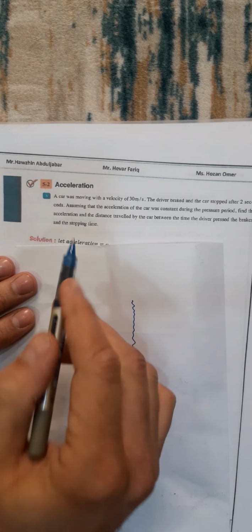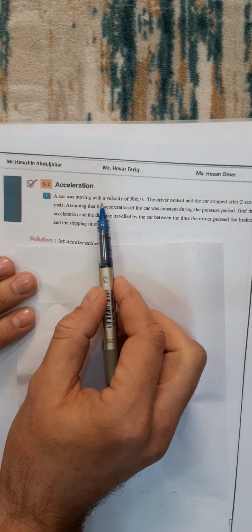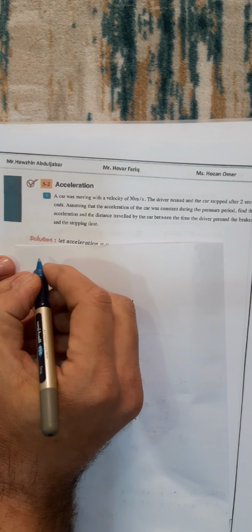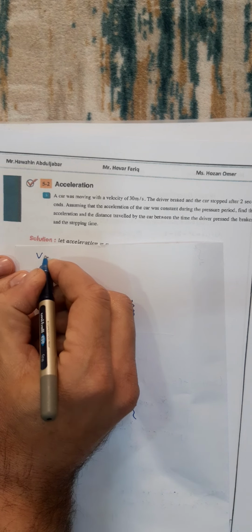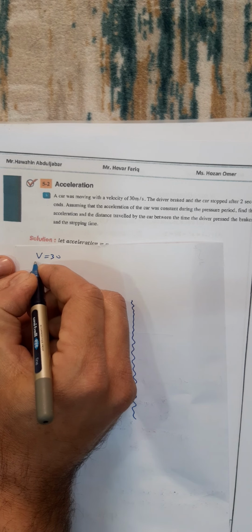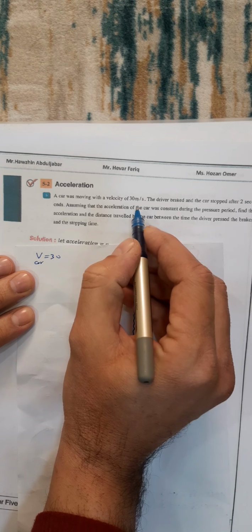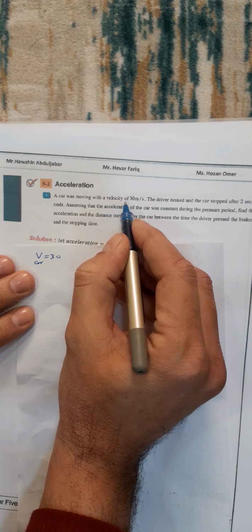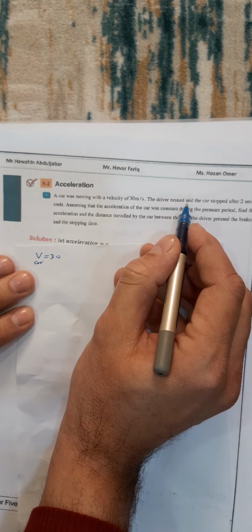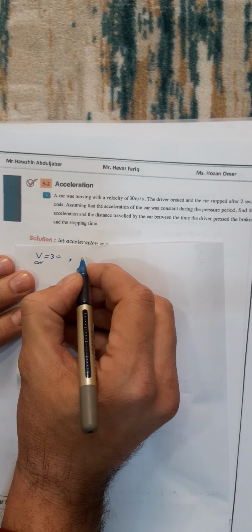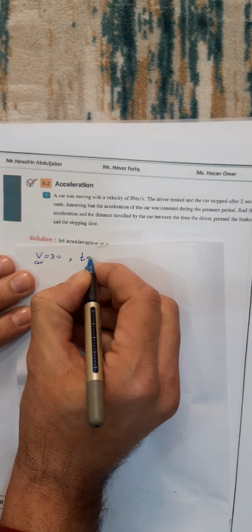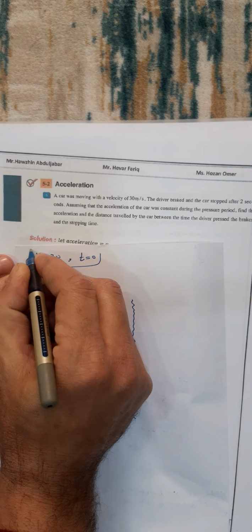Now the last question. A car was moving with a velocity, the velocity of the car is given equal to 30. The driver brakes. At the time of braking, time is zero, so v is equal to 30.